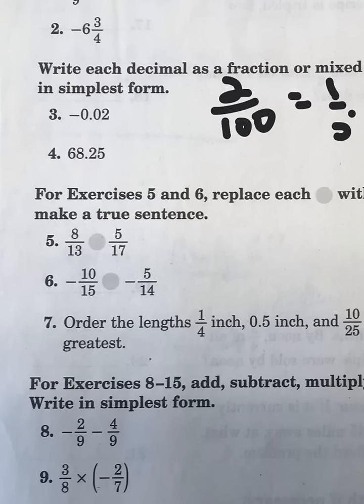For number 5, I'm just going to change those into decimals. It's a lot easier. Change a fraction into a decimal. You take top divided by bottom. I took 8 divided by 13 on my calculator, and I found out that it was 0.615. I took 5 divided by 17 on my calculator and found it's 0.29, and a lot of numbers after that. And 0.615 is way bigger than 0.29.